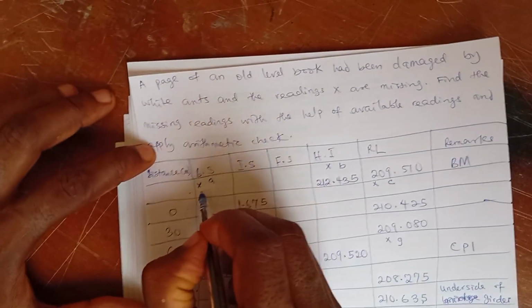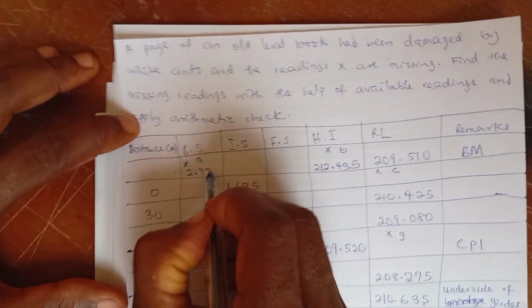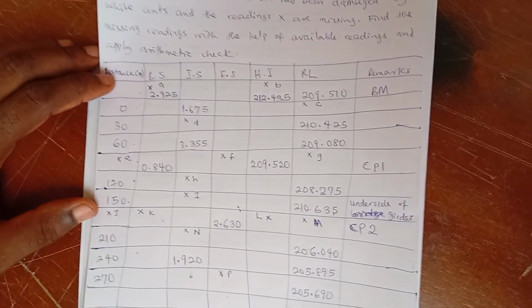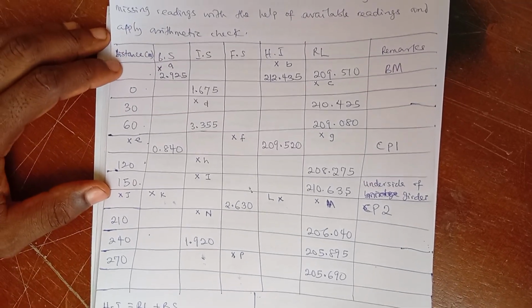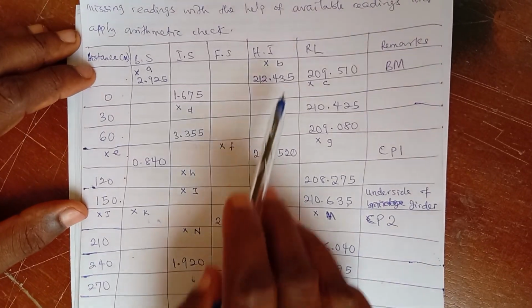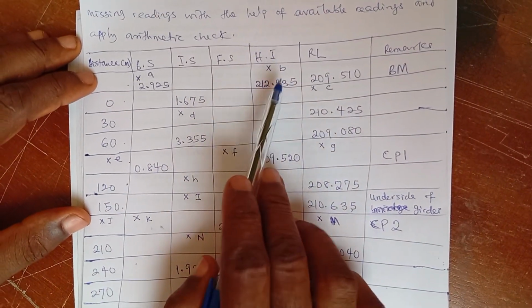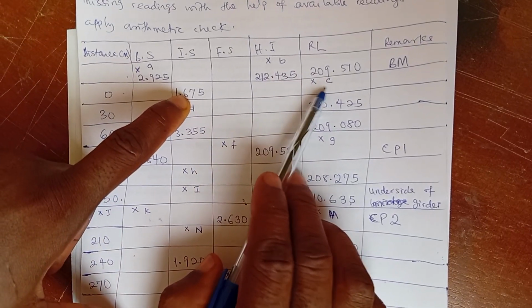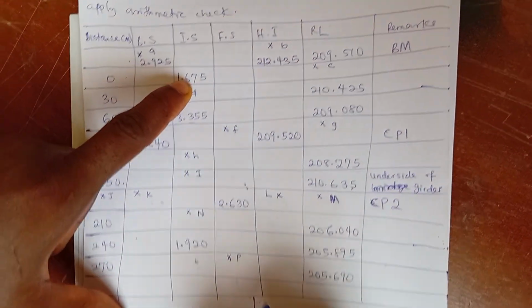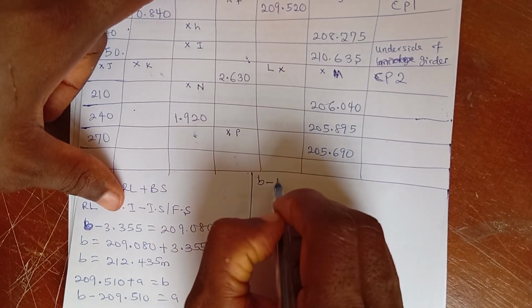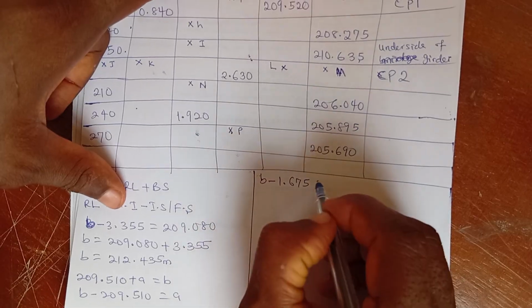So you come back here and write 2.925. Gradually we are getting there. We've gotten A, we've gotten B. Then we have C. How do we get C? Now, you know this B, that is this height of instrument here, minus this intermediate sight, is what is going to give you this reduced level here. That shows C. Alright, that shows we have B minus 1.675 is going to give you C.